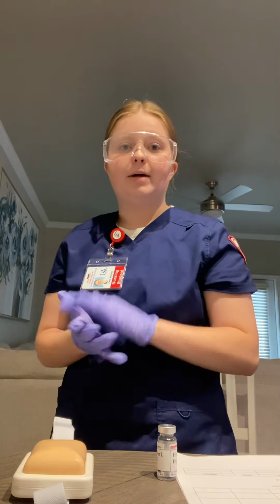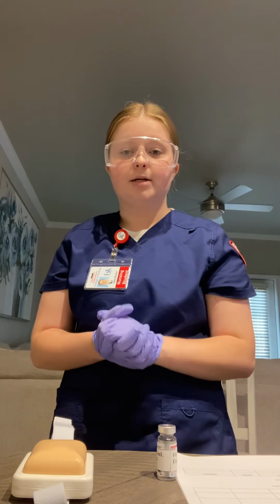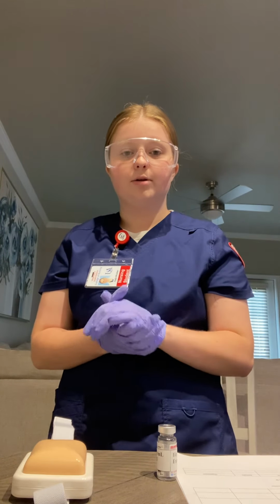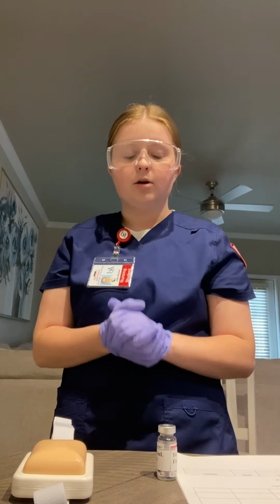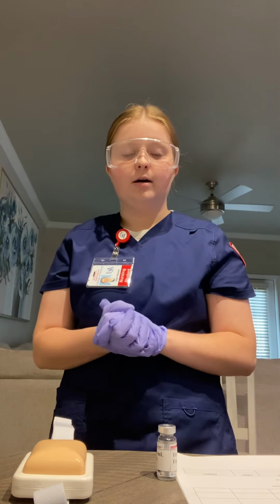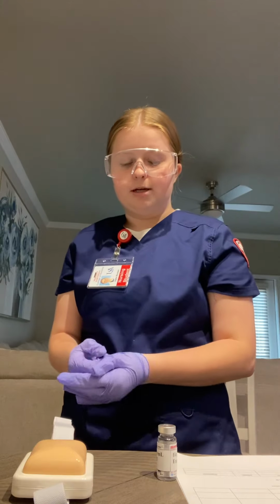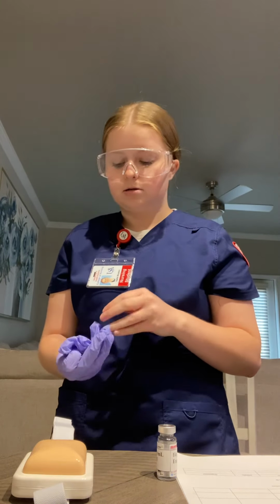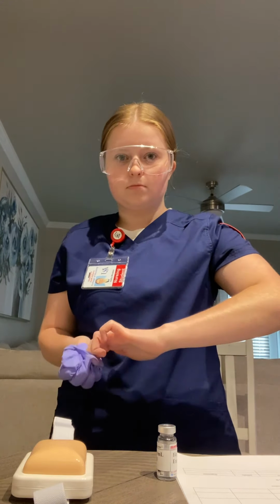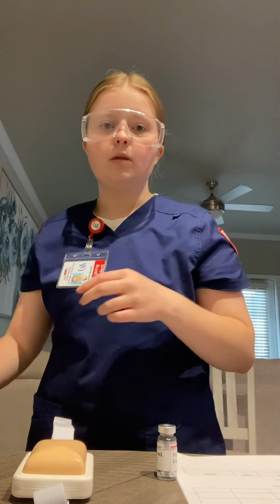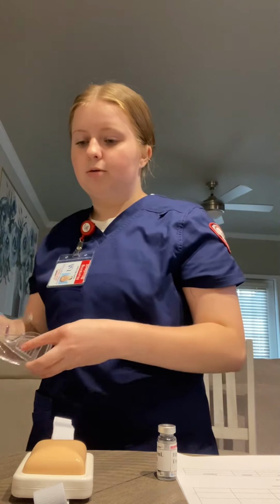And so after I would have patted gently, I would have assessed for allergic reaction, lowered the bed to the lowest setting, raised the side rails, made sure the patient was positioned comfortably, and now I'm going to be removing my gloves and my goggles, and I'm going to perform hand hygiene.